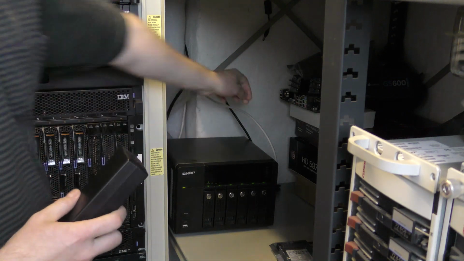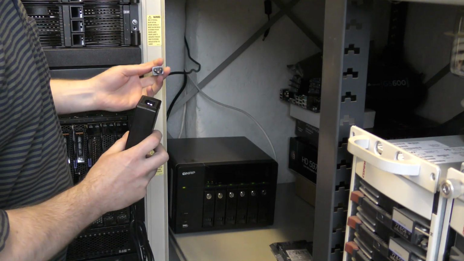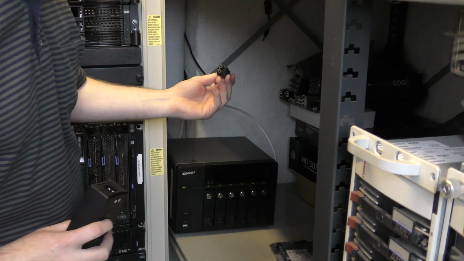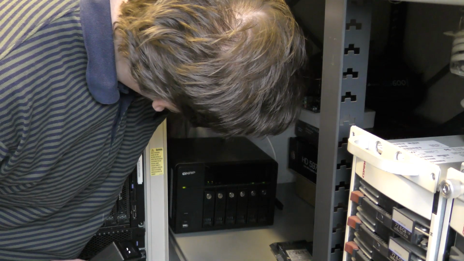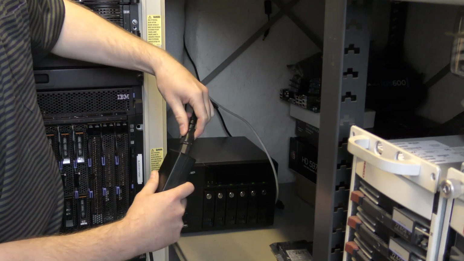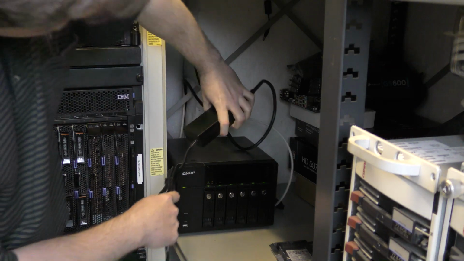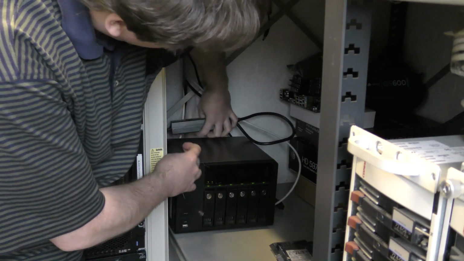Have the power supply here. I have a cable ready. I guess it wasn't that ready because it's not gonna fit in that one. That other one. Yeah. Fit in the power supply here. Put that back there.